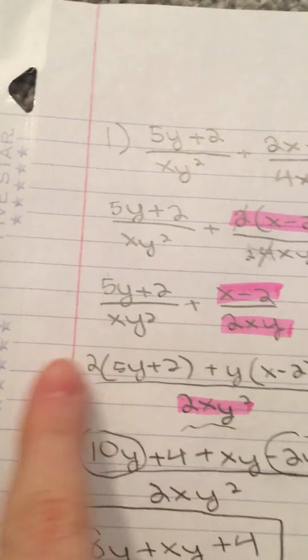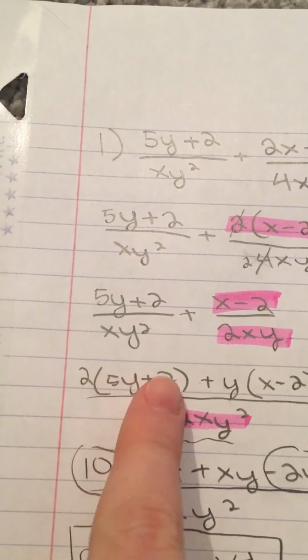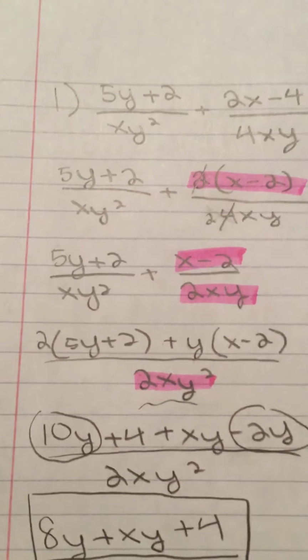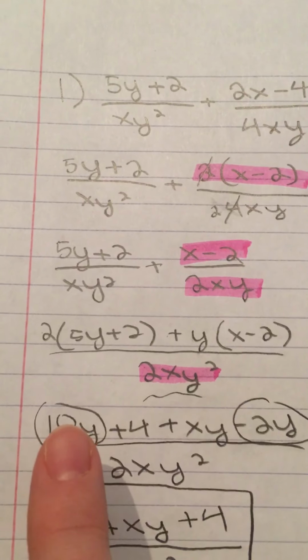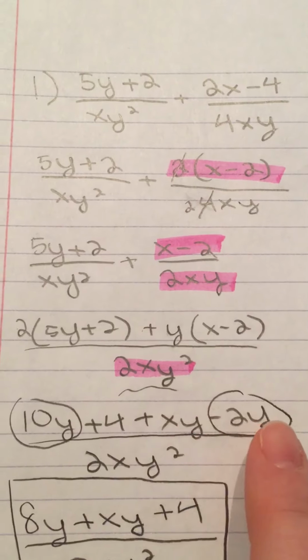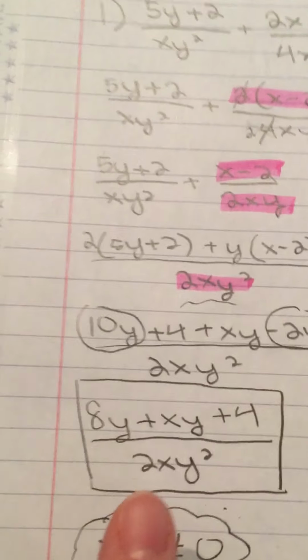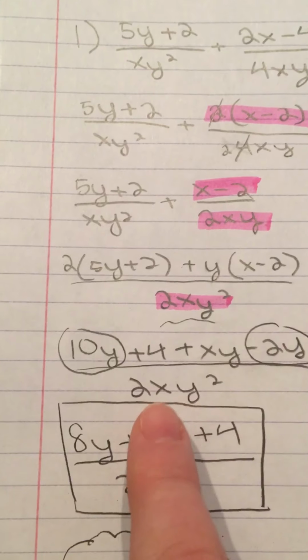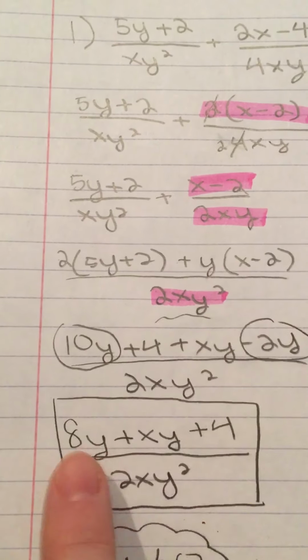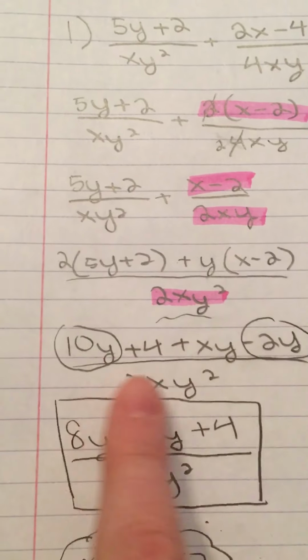Okay, and then when you multiply within the parentheses, and you add them together, plus you do 10y minus 2y, and then you would get 8y plus xy plus 4, divided by the least common denominator, which we found earlier.